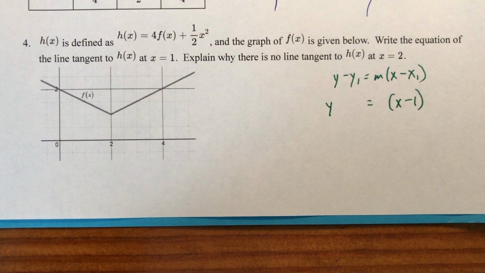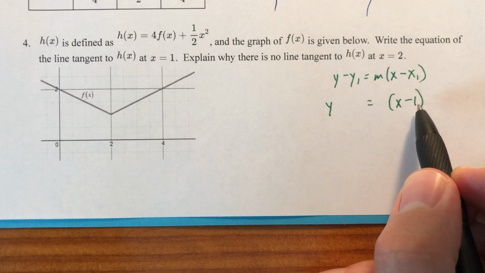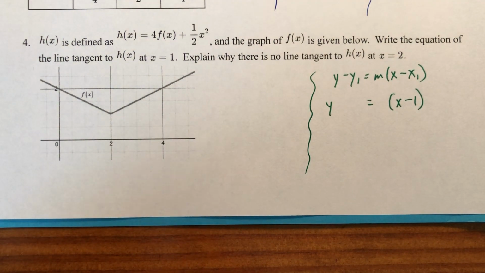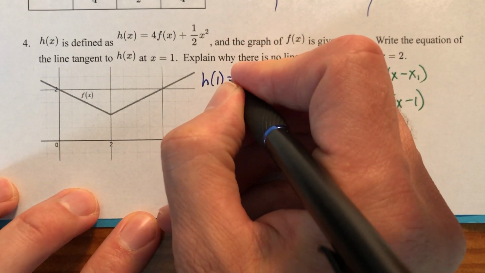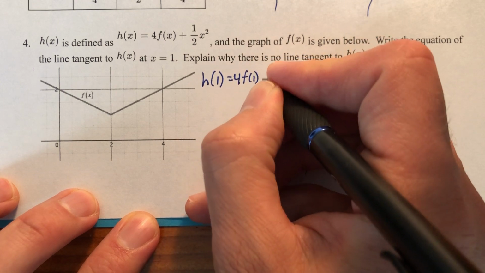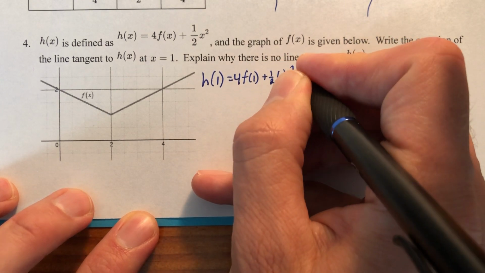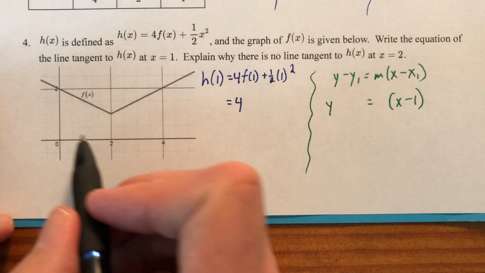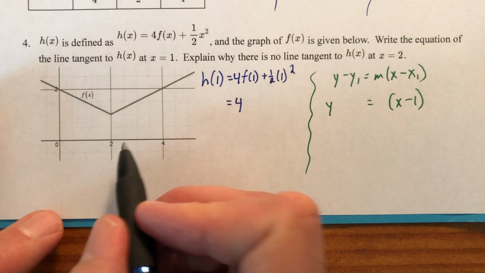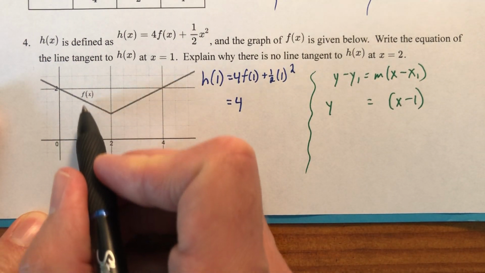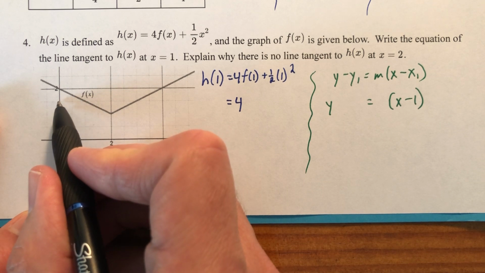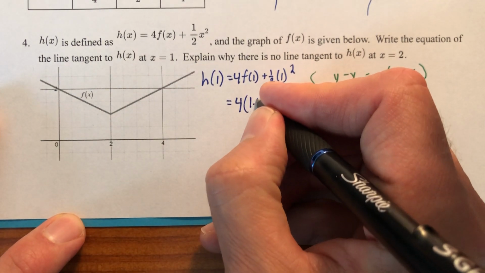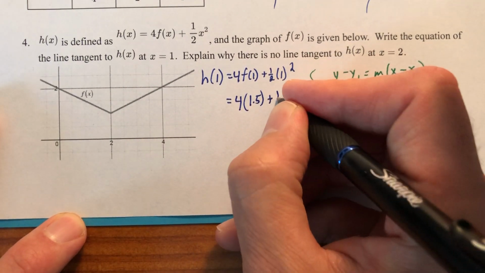I want to know the y value associated with the x value of 1. Let's do this. h of 1 is 4f of 1 plus 1/2 times 1 squared. Okay, 4f of 1. Oh, we have a graph. We can use that. So f of 1 is there, and there is 1/2. So we're at 4 times 1/2 plus 1/2 times 1 squared. So that'd be a half.